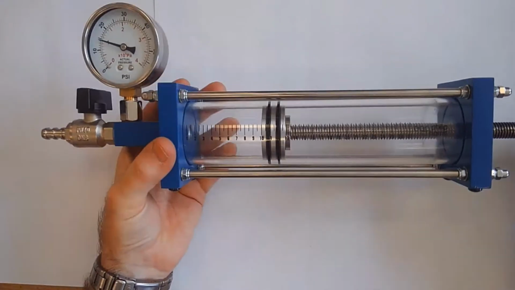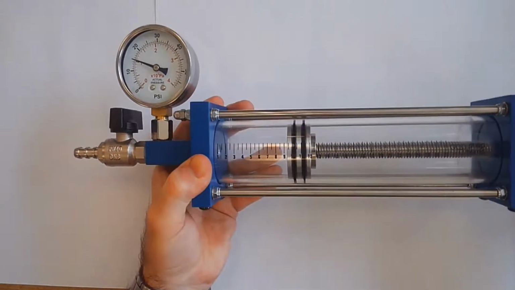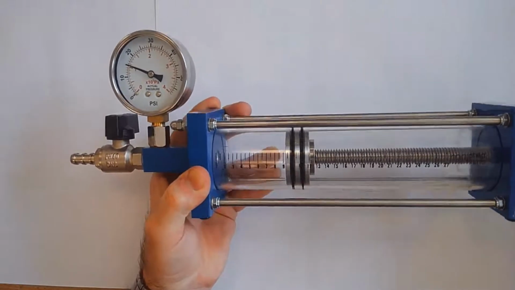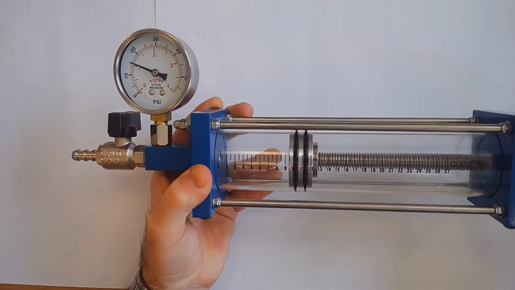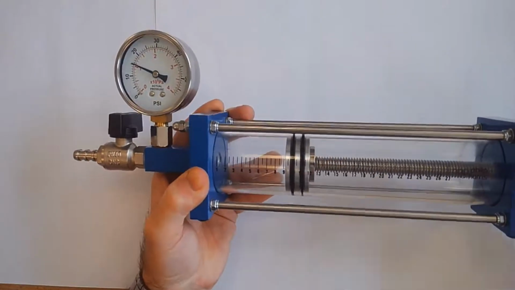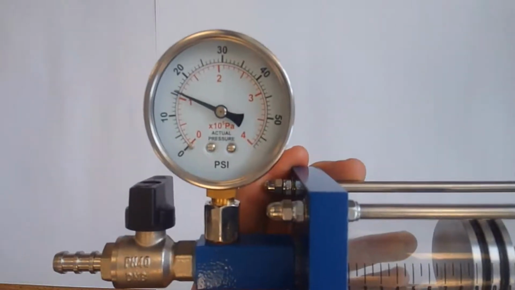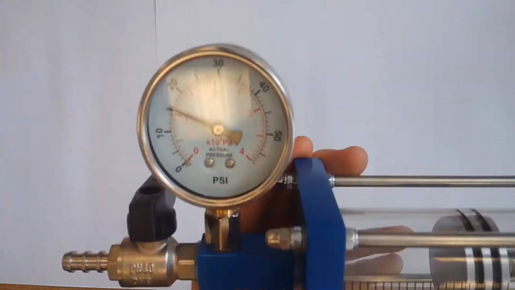So if I now compress this, what you will notice is that I could just do it to 9.5, and that's gone up a smidge. Go to 9. I could read off the value from the pressure gauge.